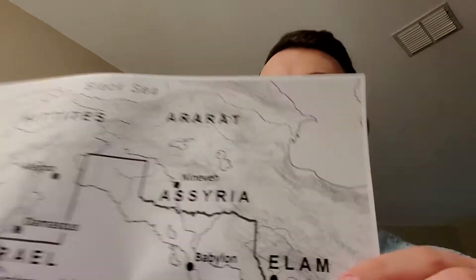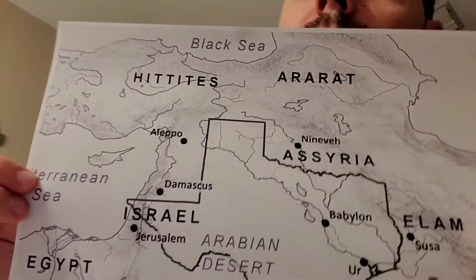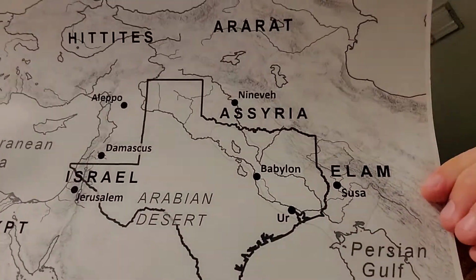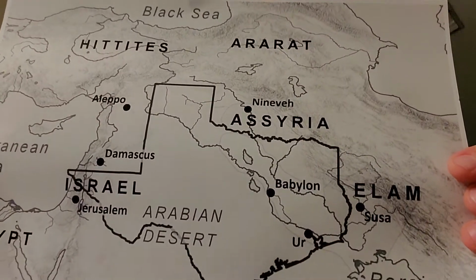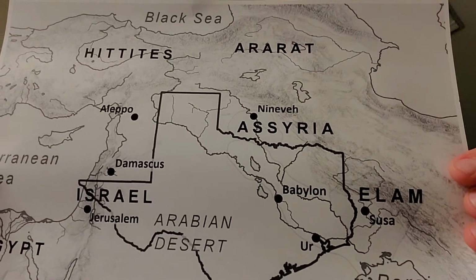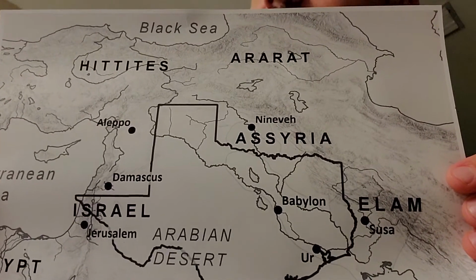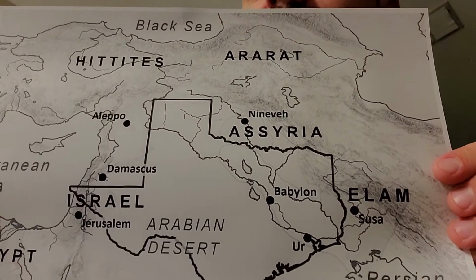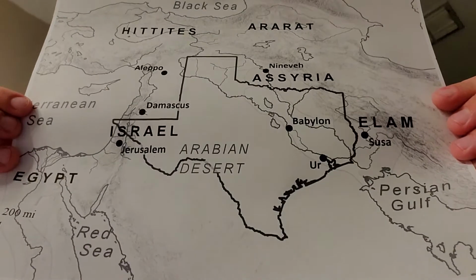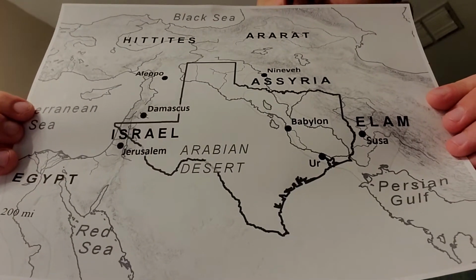Go ahead and pull out your atlases. I'm going to put this here so you can see it. Every event of the Old Testament takes place in this atlas. So you can see to the far west you have Egypt in the southwest, and you've got the Red Sea.